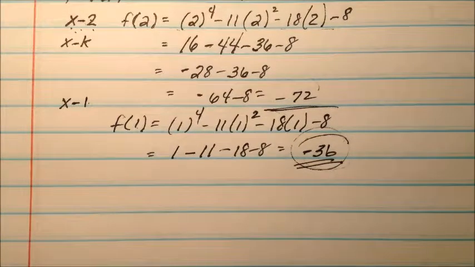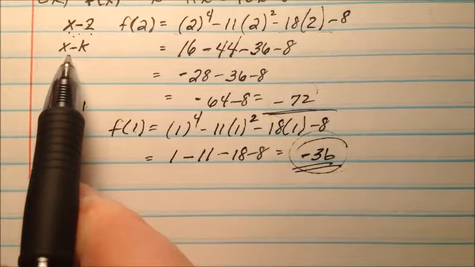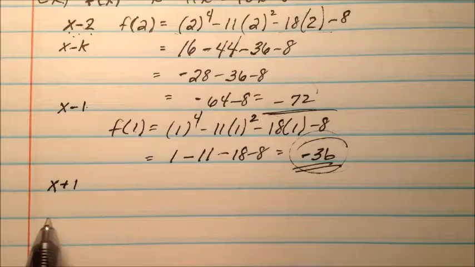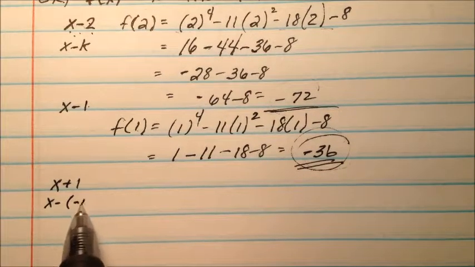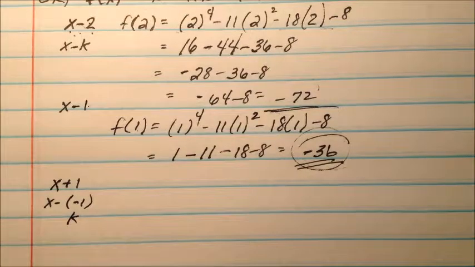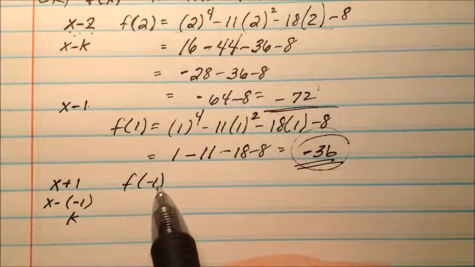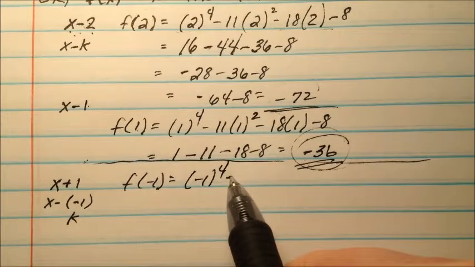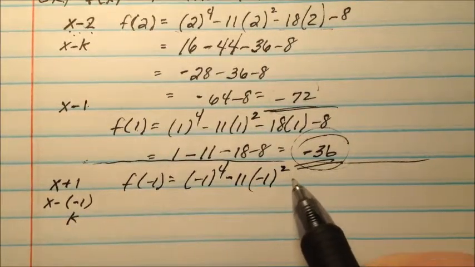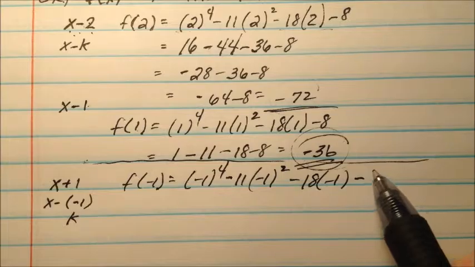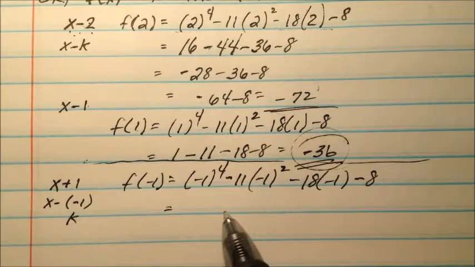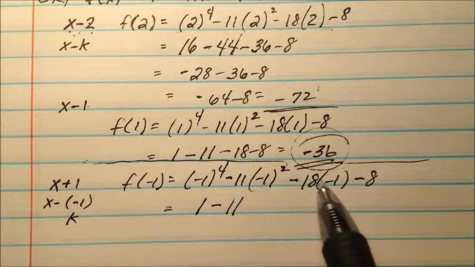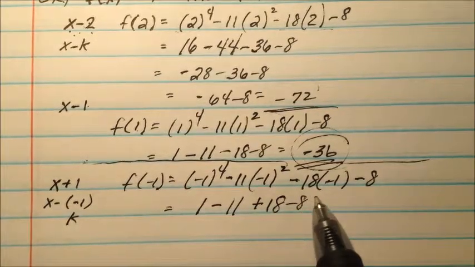Okay, well, let's try a couple more just to see what happens. Instead of x minus 2 and x minus 1, maybe we try x plus 1, which means this is really x minus a negative 1. So our value of k is negative 1, and we will evaluate the function at negative 1. Negative 1 to the fourth minus 11 times negative 1 squared minus 18 times negative 1 minus 8. So negative 1 to the fourth is 1. Negative 1 squared is 1, so minus 11. The negative 18 and the negative 1 make a plus 18, minus 8.